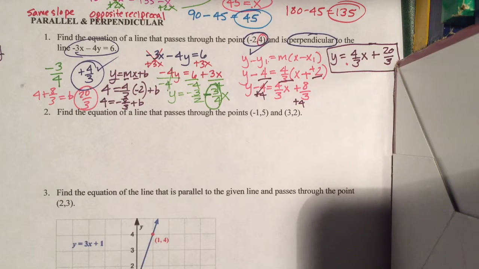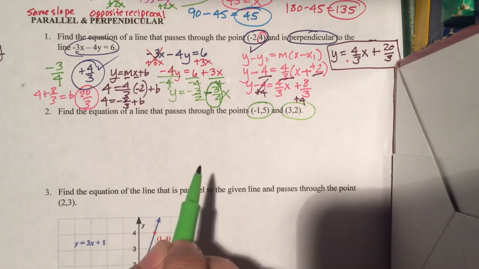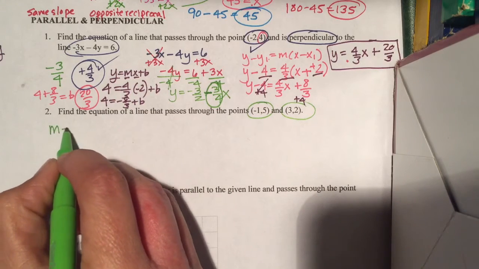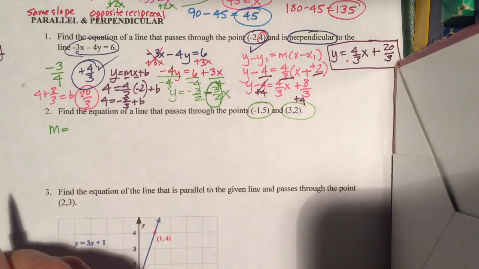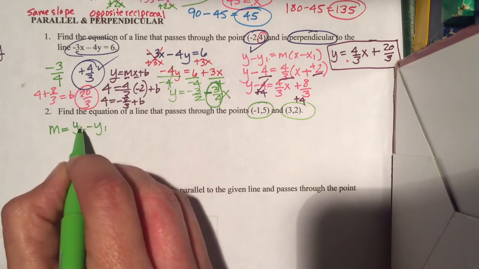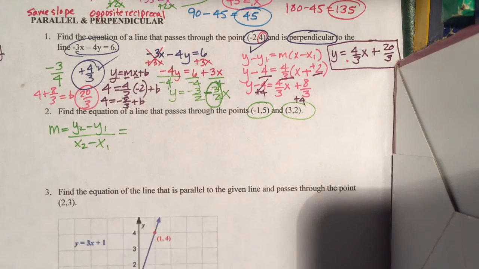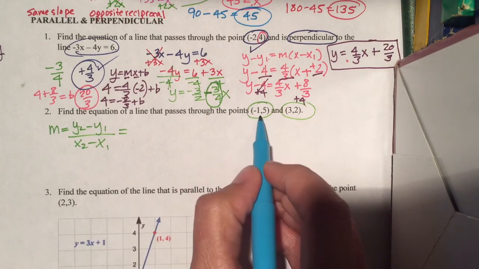Number 2 says find the equation of a line that passes through the points negative 1, 5, and 3, 2. In this one, I'm going to take my 2 points. I don't know anything about the line except it passes through those points. Well, what can you tell when you have 2 points on a line? You can find its slope. And remember, the slope is your difference in y's over your difference in x's, your change in y over your change in x.